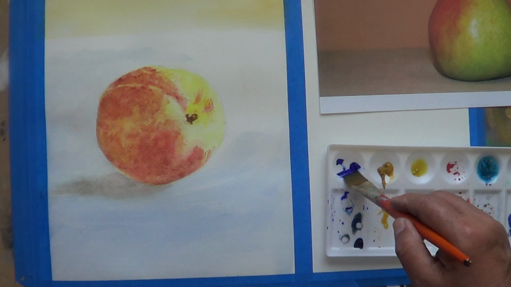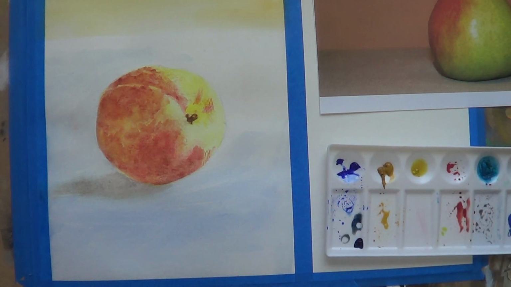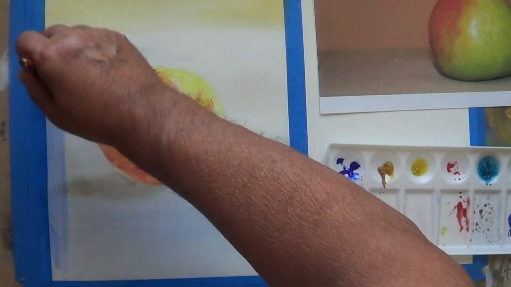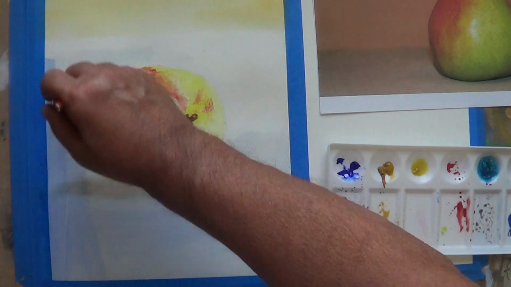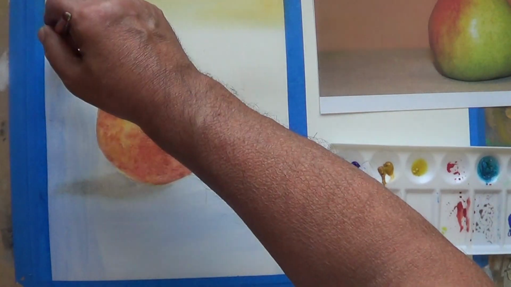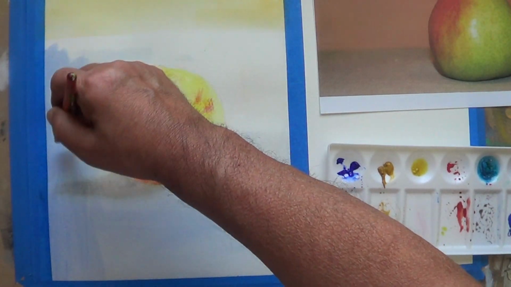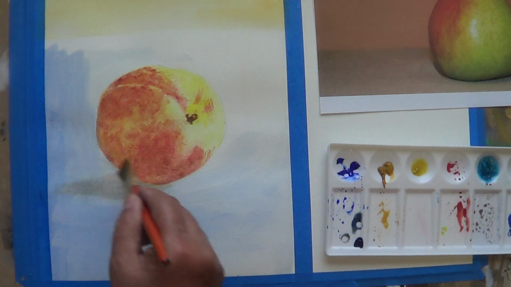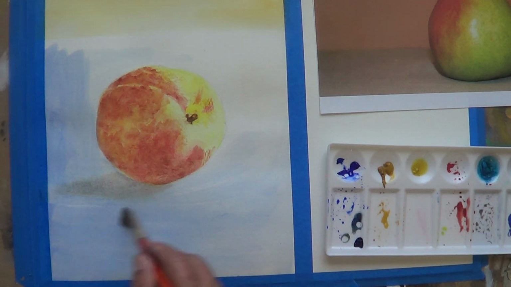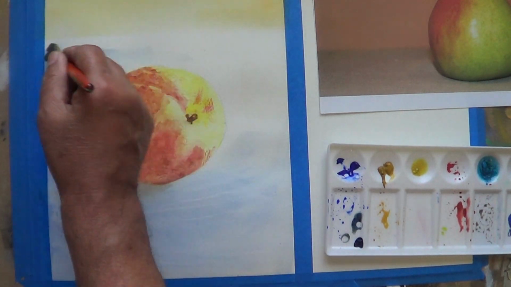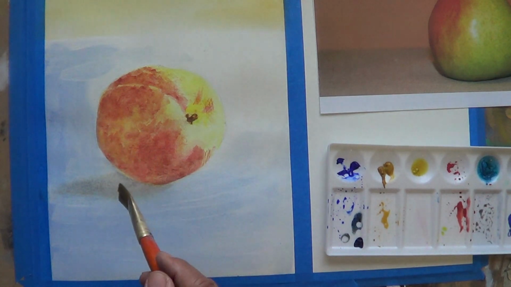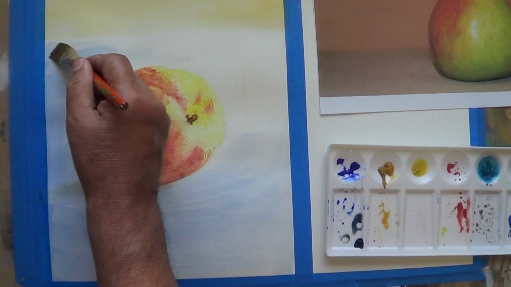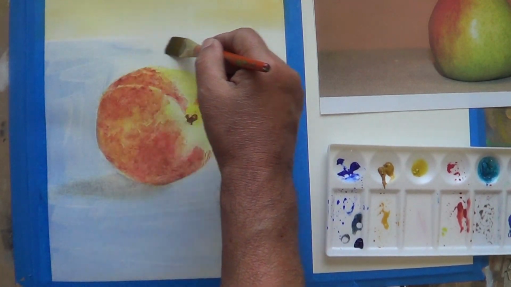So once again, let me pick a little more ochre, or not ochre, but the ultramarine. Pull it up this direction. And pull it to the light. Now I'm going to slowly get close to my yellow up here.